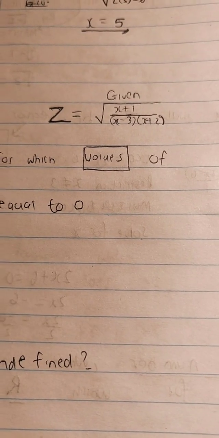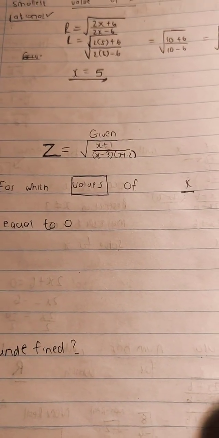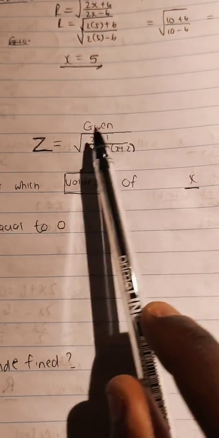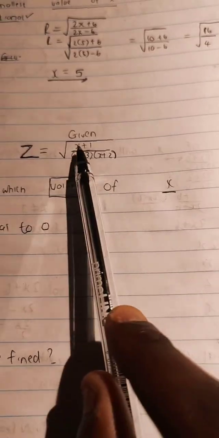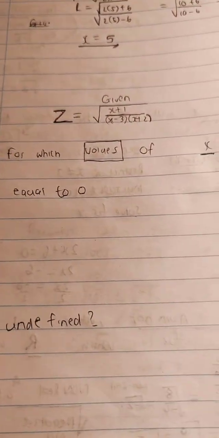I hope you guys are tuning into what I'm saying here. The question is saying for which values of x we want the x values that will make z equal to 0.